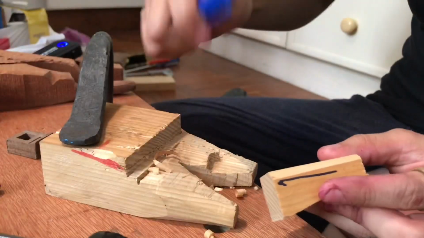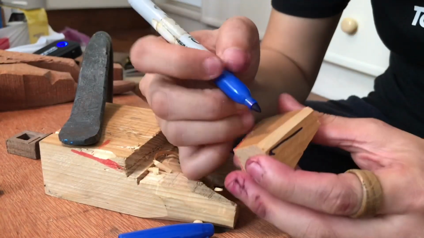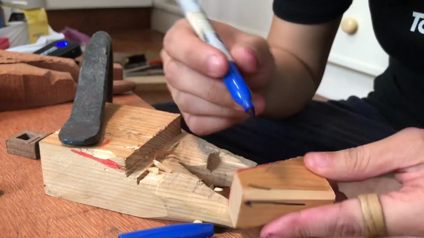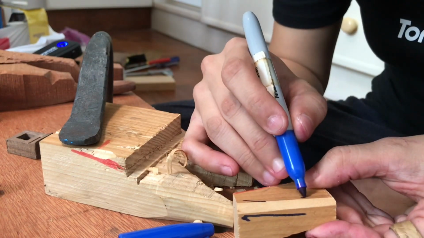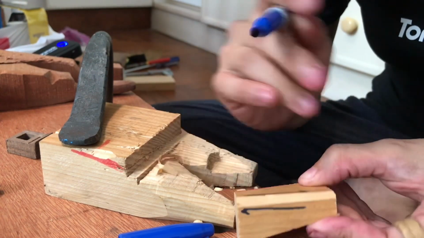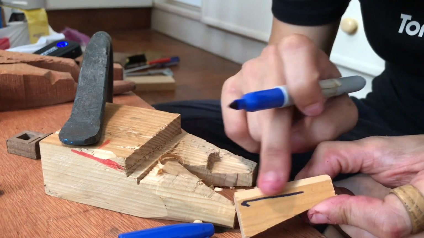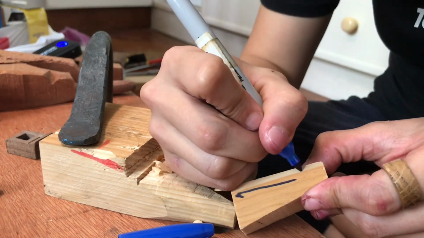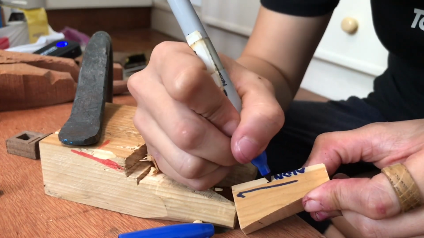So you note that when I went in this direction as well, I still produce a very smooth edge like that. And this is what happens when you cut along the grain.